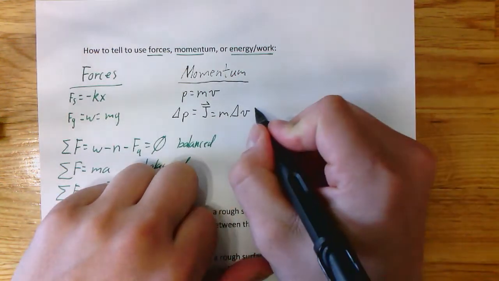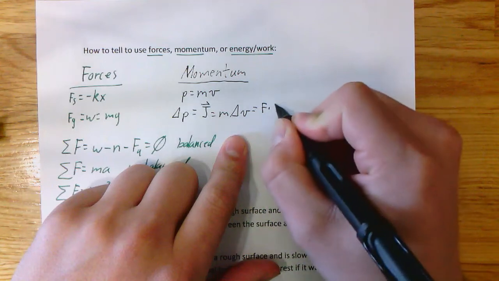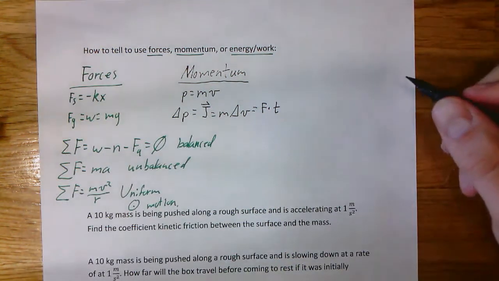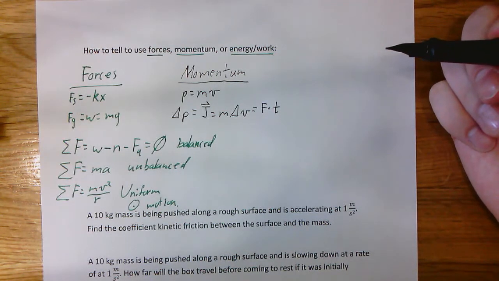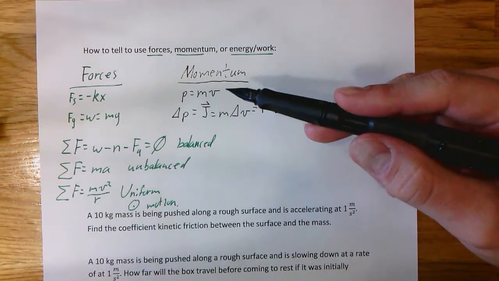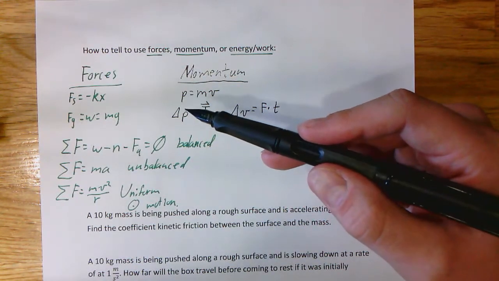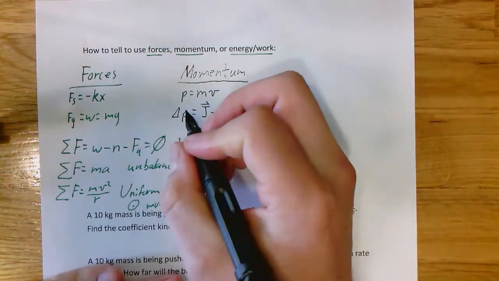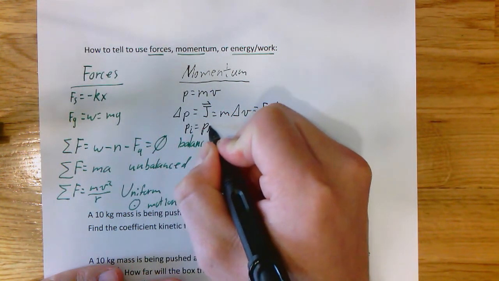There is a fancy formula for impulse, though. It is force times time. These are really the only two options you have for momentum. So you either have to know some momentums or you have to figure out what is the change in momentum. So the first thing you're asking is, is momentum conserved? So P initial equals P final?